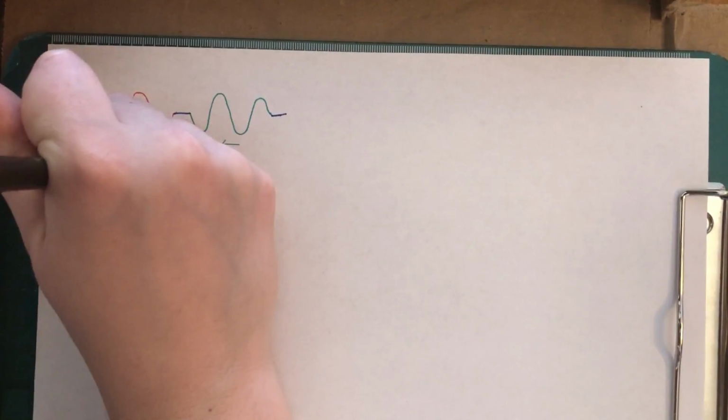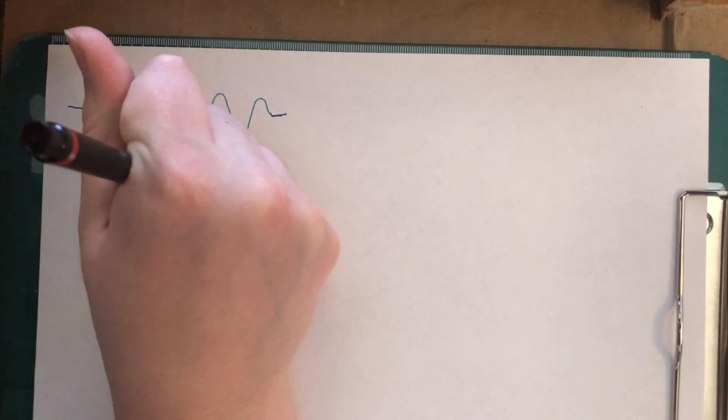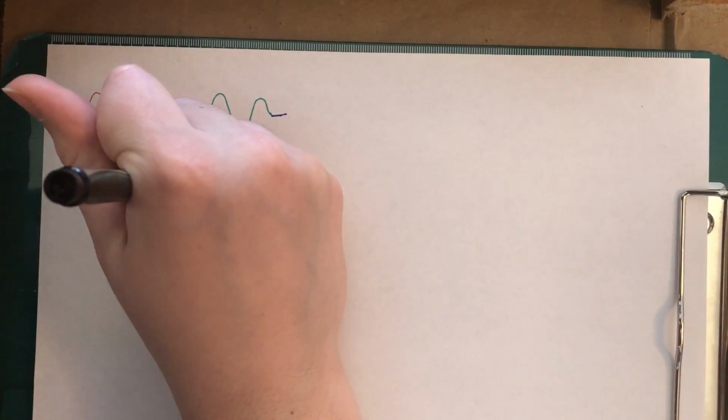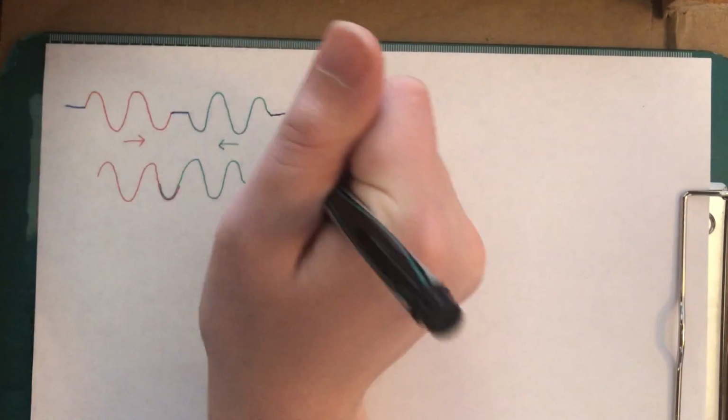So I'll take the red wave, I'll draw it like that, and then the green wave has now moved towards it, so the green wave is now like this.